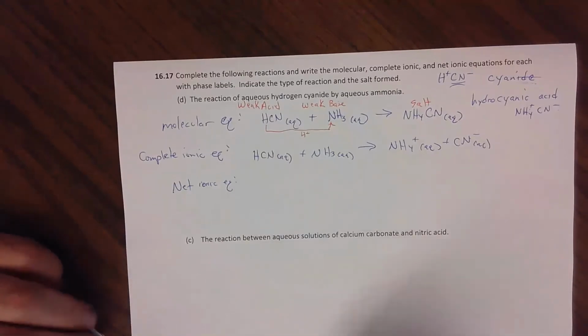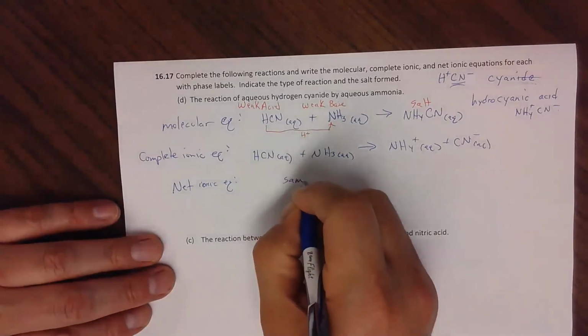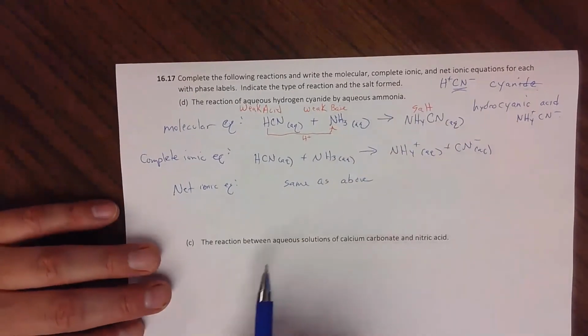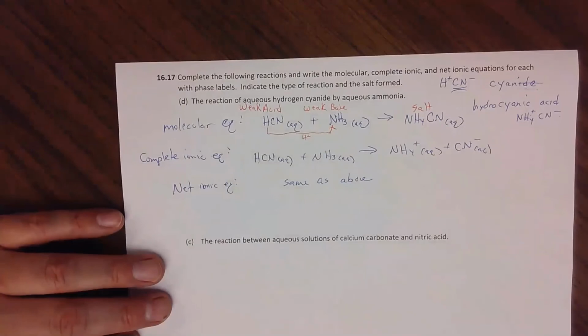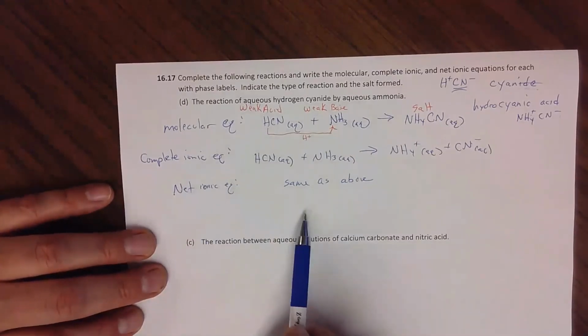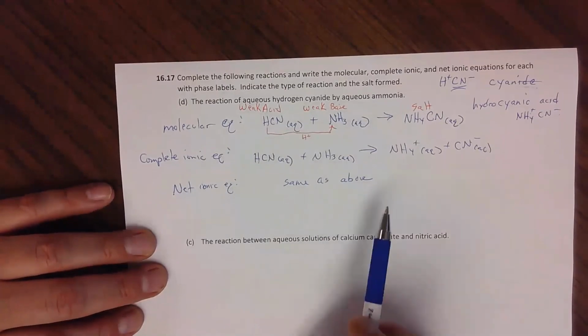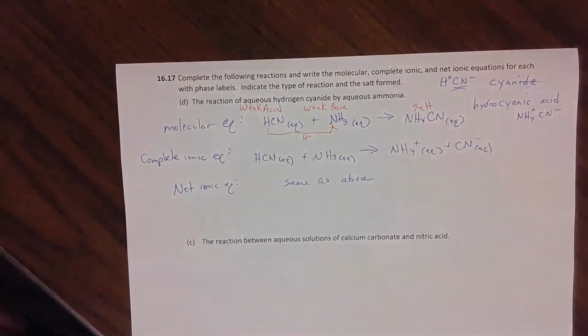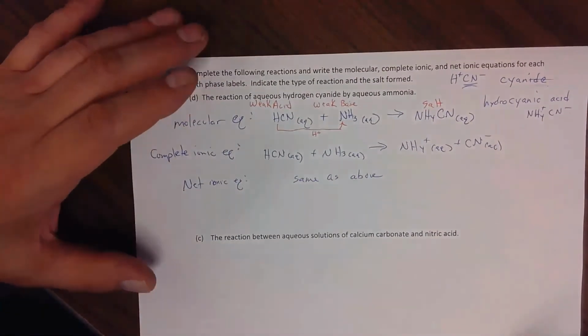No, so it would be the same as the complete ionic. And I suggest that if I gave you something like this on an exam, and the net ionic equation was the same as the complete, you would say "same as above." That way you're not rewriting this and taking any chances of making simple errors, and again, saving yourself a tremendous amount of time.